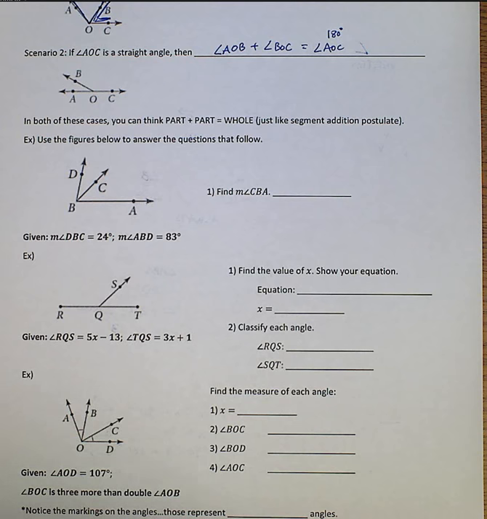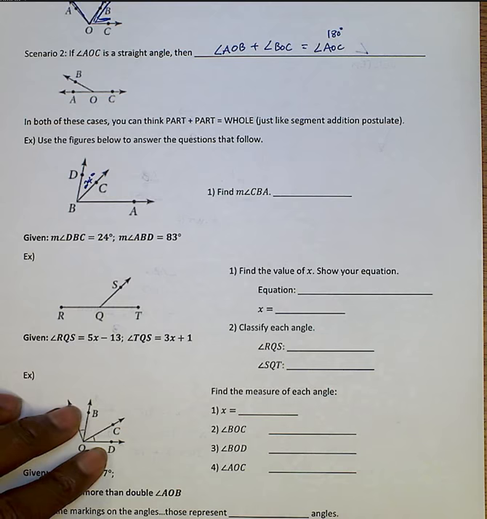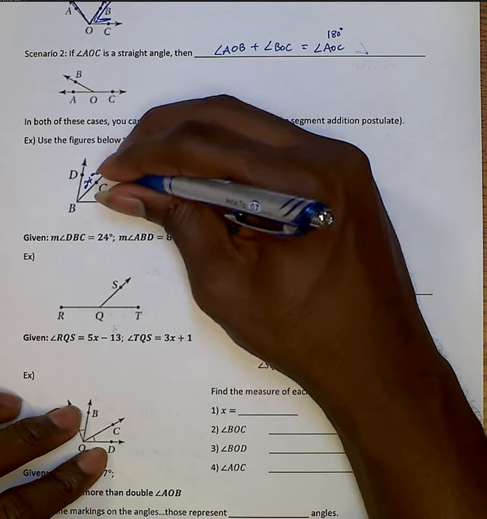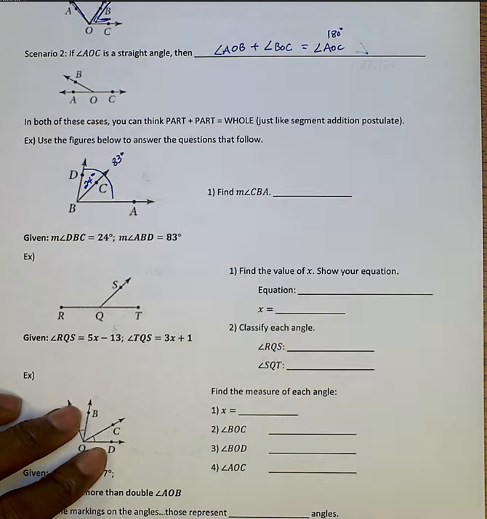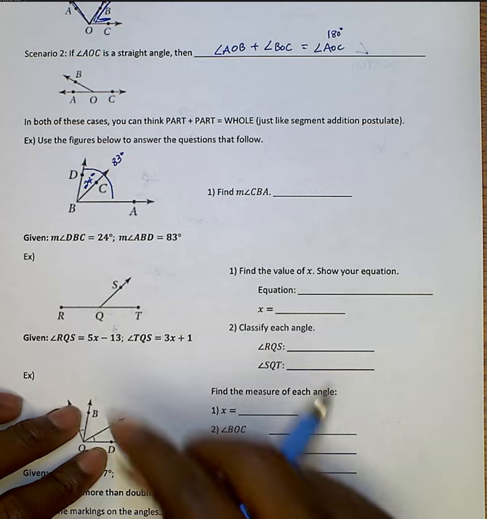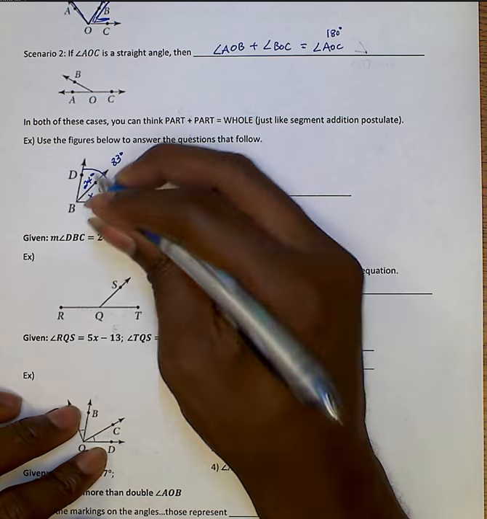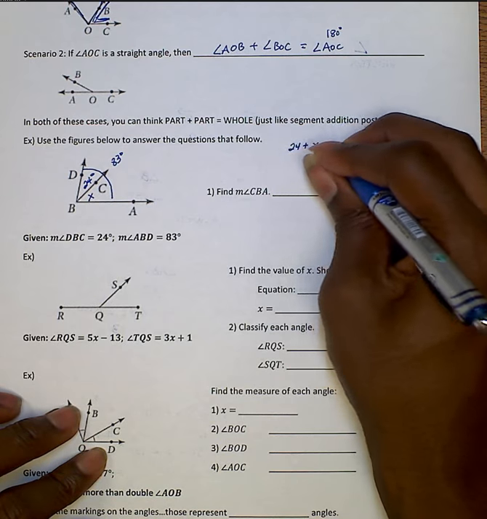So it says find the measure of angle CBA. Now for this problem they told us that angle DBC was 24 degrees, and they told us that angle ABD was 83 degrees. Alright, so CBA then, we should say, part plus part equals whole. So I'm going to just say x for this thing. So I know that 24 plus x should equal the whole 83.